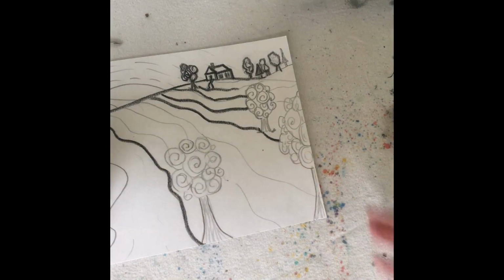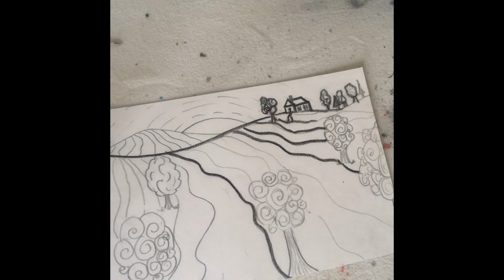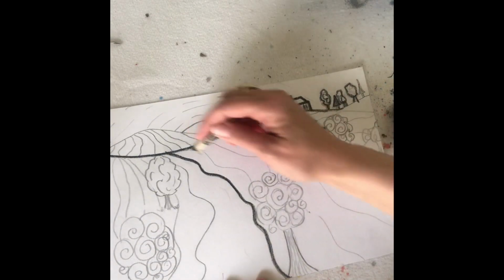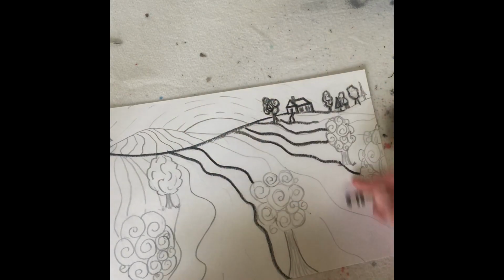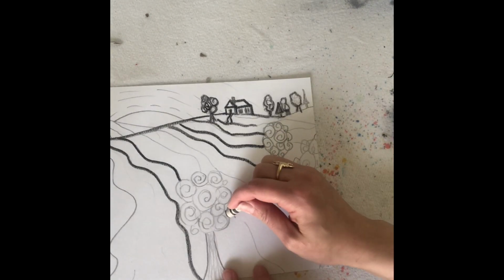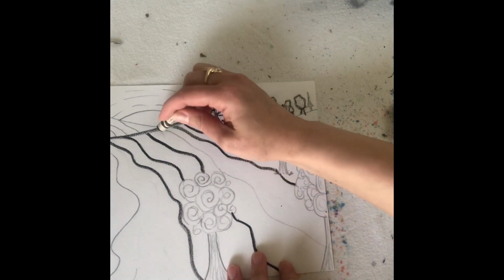All right, now you can see I started tracing over every pencil line I created with a black crayon. And you want to make sure that you press down nice and dark to create your line, because we're going to put marker over this. And the marker is going to get turned into paint. We're going to try that effect again.